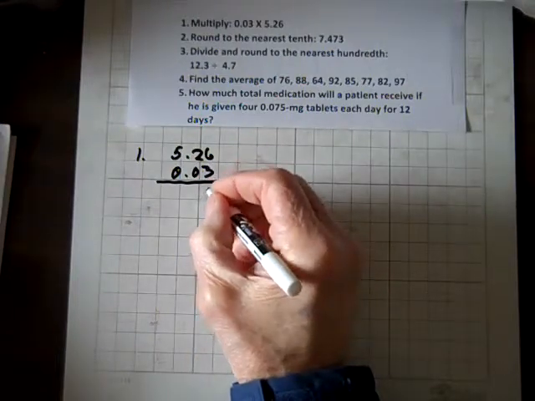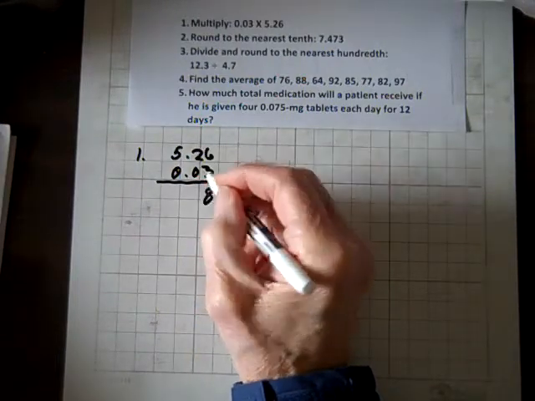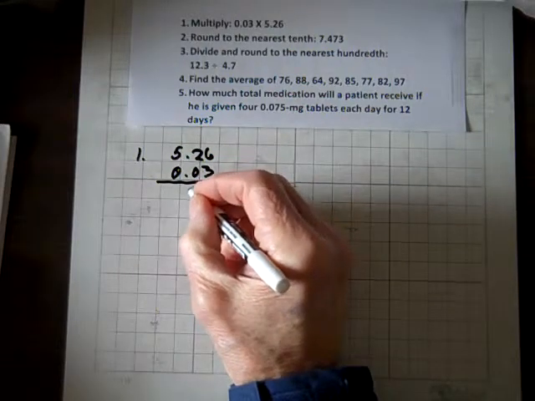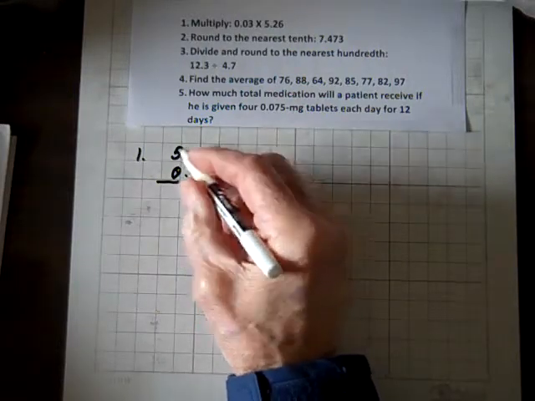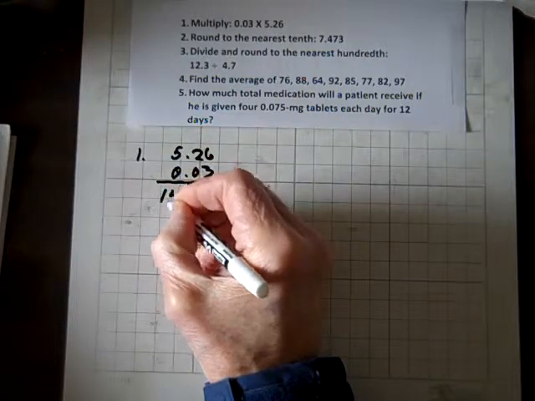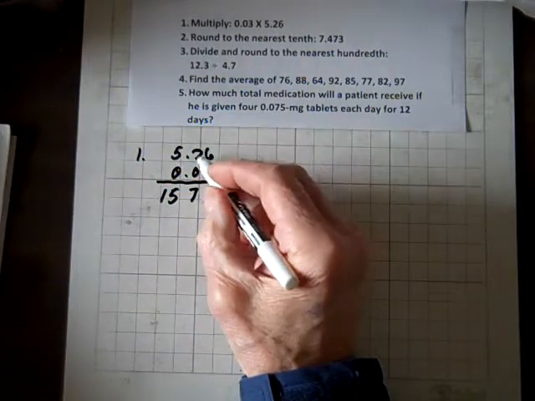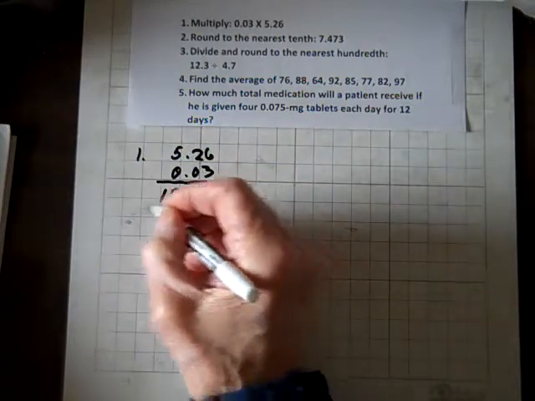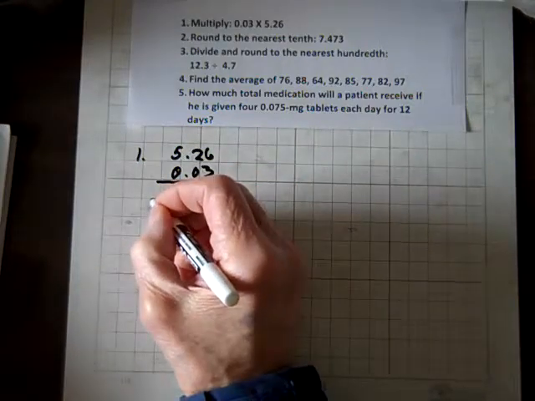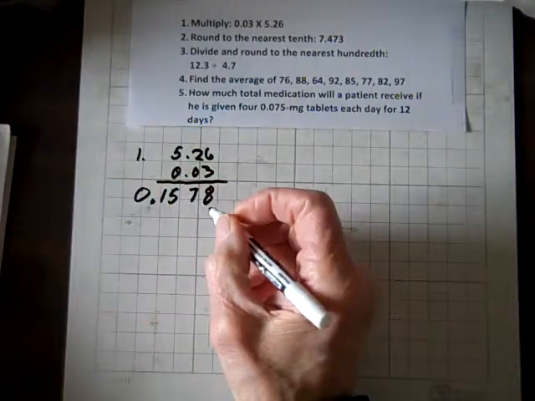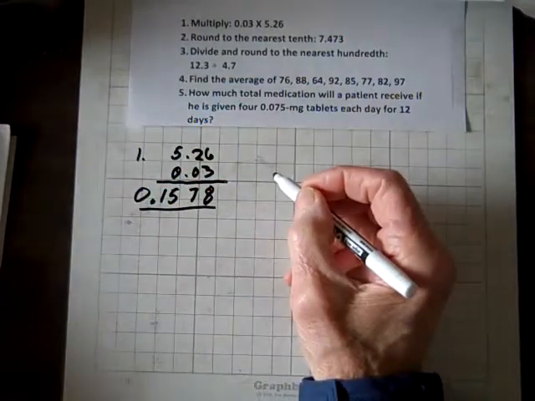3 times 6 is 18. 3 times 2 is 6, and add 1 is 7. 3 times 5 is 15. And we've got 2 decimal places here and 2 there, so we add those up and we have to move that decimal over 4 places, and that's what we get.